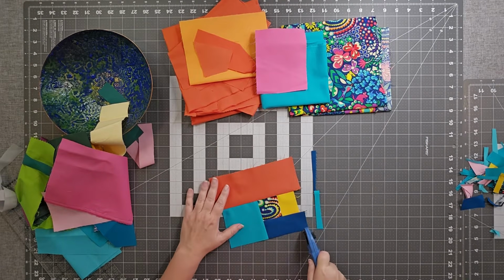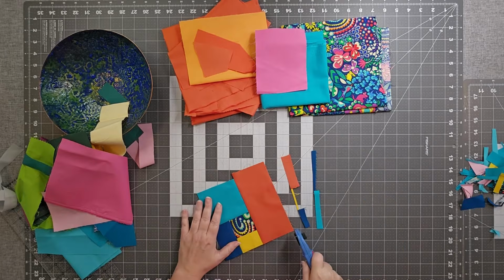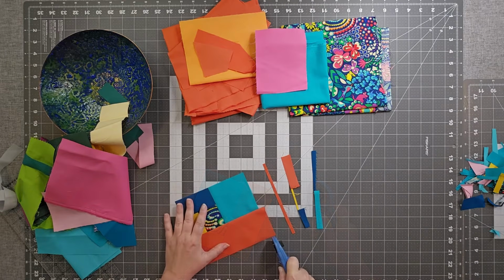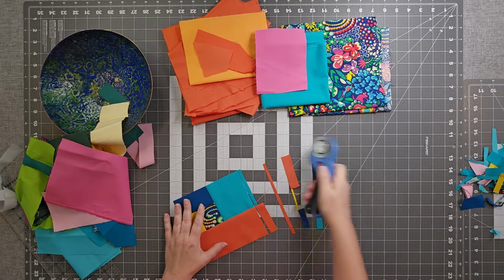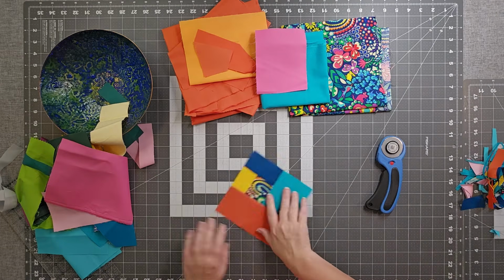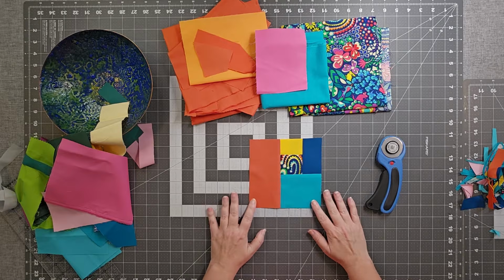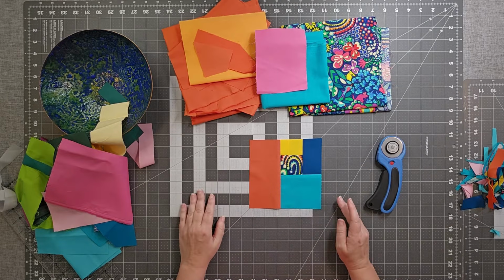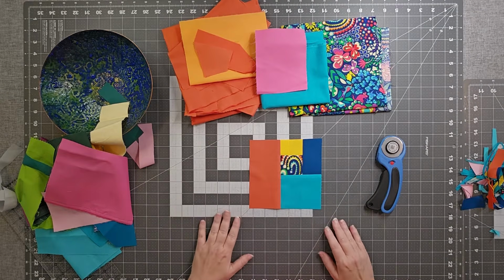I am just going to come in here and trim this, and obviously you could do this with more precision or getting it to be a particular size if that's what you were after, but we are not into a particular size and we don't need it to be perfectly square, so there it is.